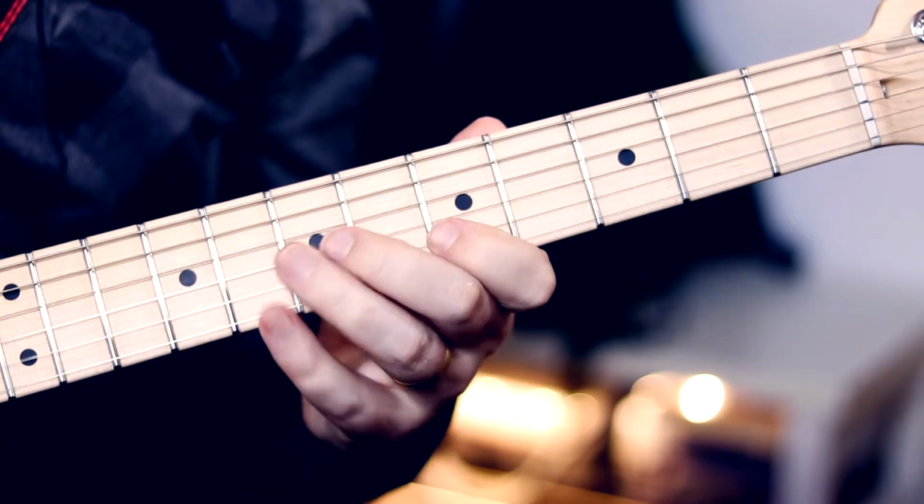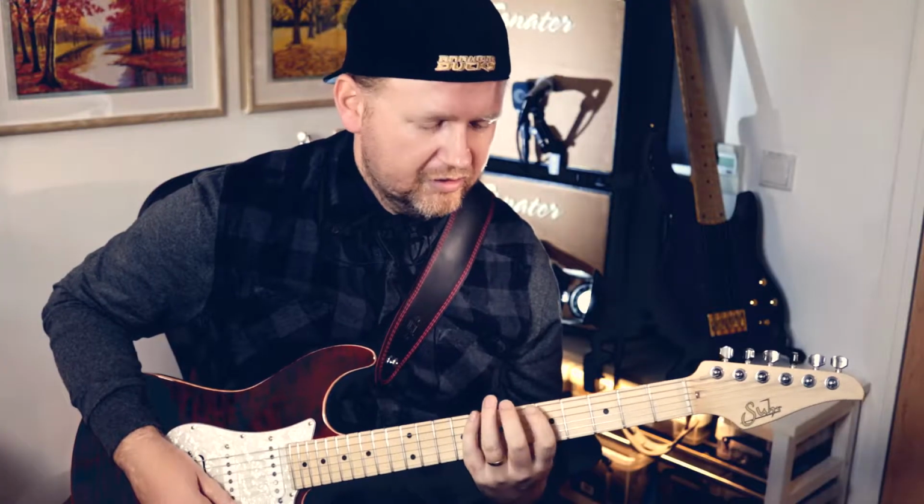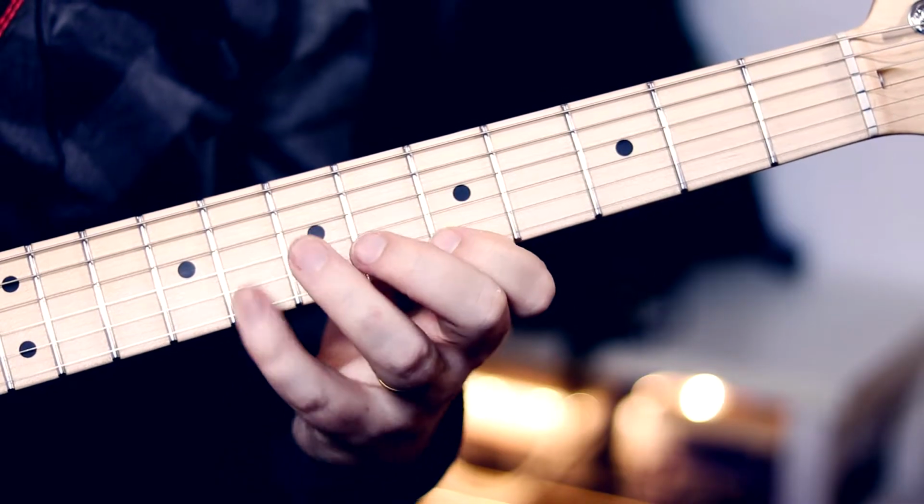The relationship between a major pentatonic and a minor pentatonic is very, very simple. In this shape, A minor pentatonic and C major pentatonic are exactly the same shape. They just start on a different note. So the first thing we do, if we want to stick into this position shape, is we can just play in A minor, 5th position, over the loop.